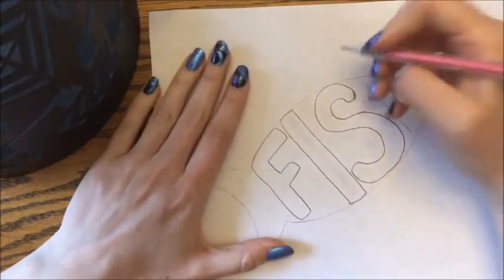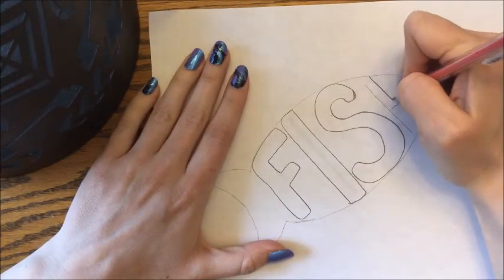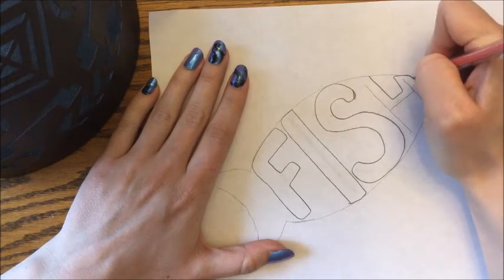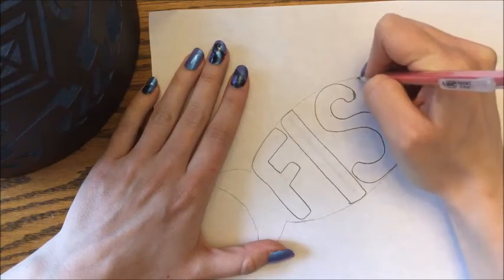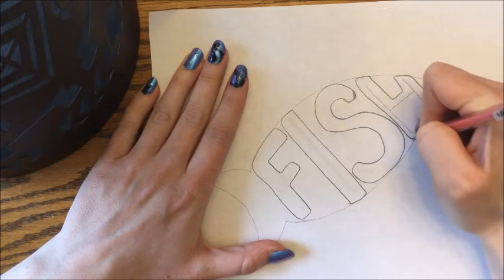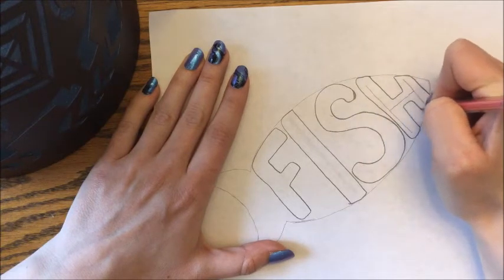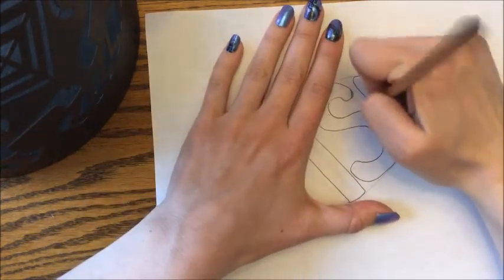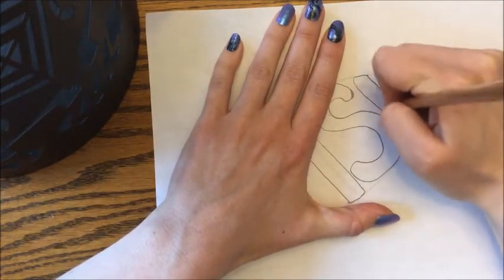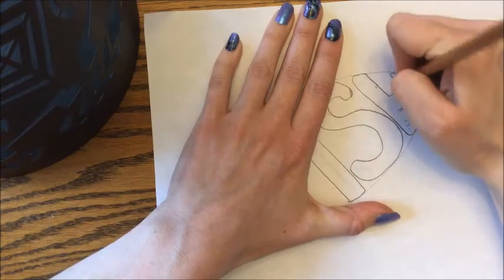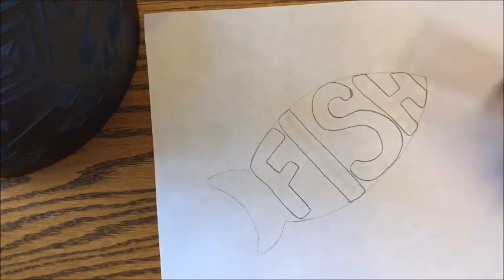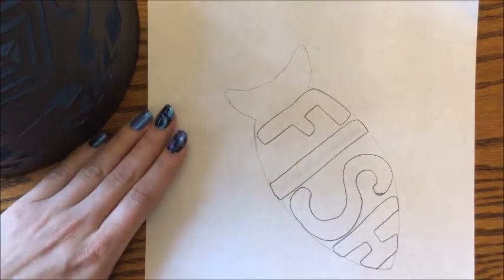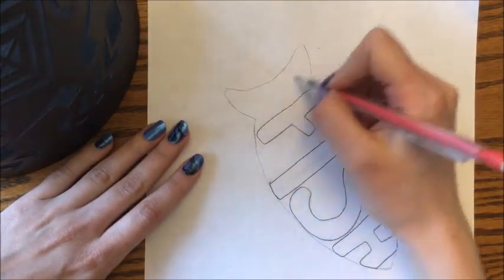This is a great way to do bubble letters if you don't feel confident drawing them freehand. Going around my H, and then erasing my original letter. So then at that point I have my fish word done. Now I just have to move on back here. Maybe I will do the word fin.